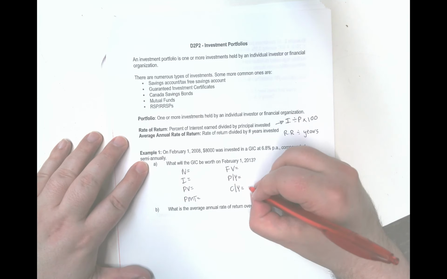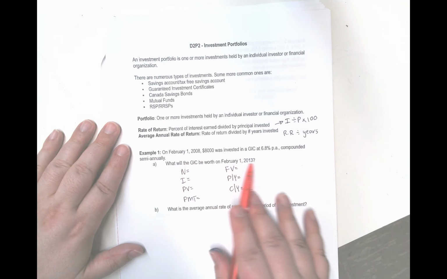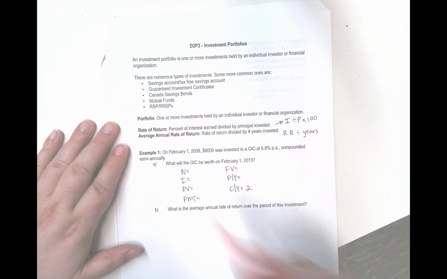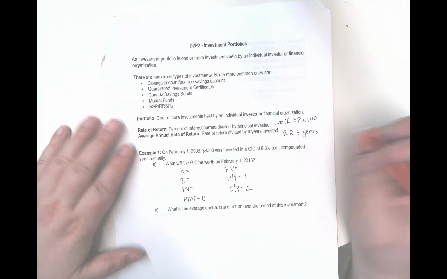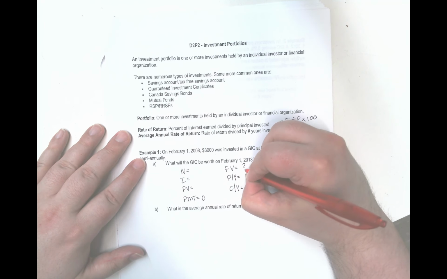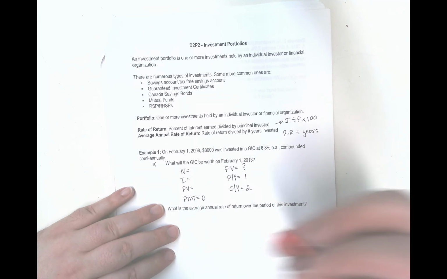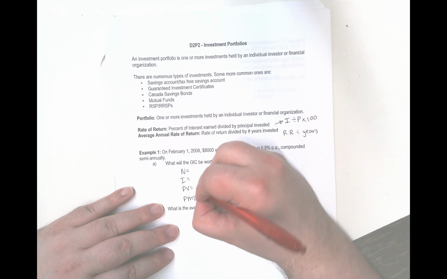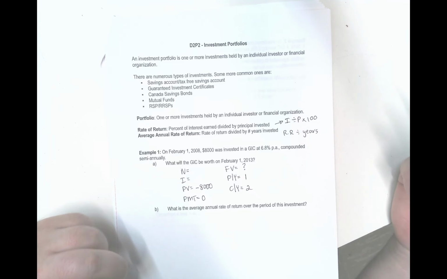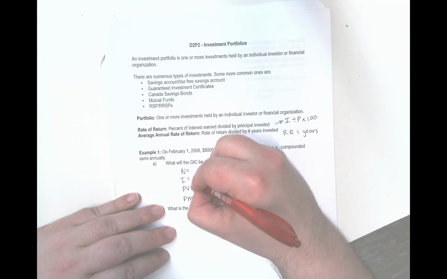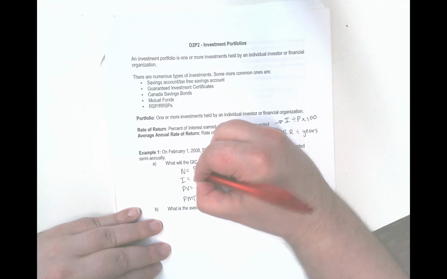Compounded semi-annually means we compounded it twice per year. We're not making any additional payments, so it's just the initial investment. So 0 for payments, 1 for payment per year. Your future value, that's what we're solving for. My present value, I'm investing $8,000. So because I'm putting it into an investment, my present value is going to be negative. We want to put a negative in front of it. Interest rate 6.8%, and 2008 to 2013 is just 5 years.